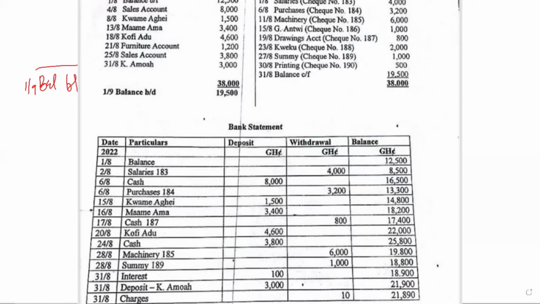The next is 1,500, and we can see that 1,500 is also there. Then the next is 3,400. When we move to the cash book, you can still see the 3,400 there. Then we come back to the bank statement, the next one is 4,600. You can see the 4,600 there. Then we check 3,800, and we can see 3,800.